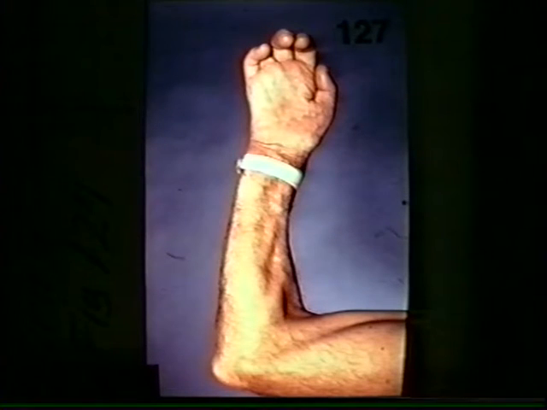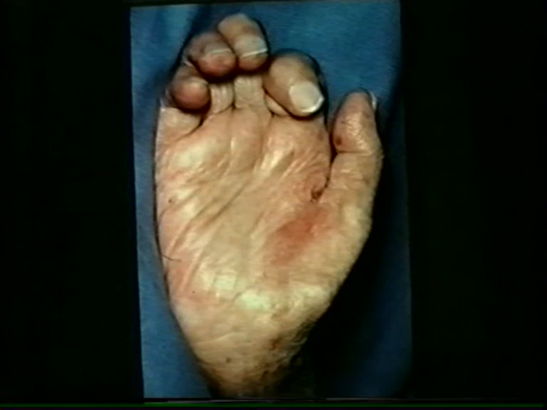What structures have been compromised? Neurological damage to the ulnar and median nerves, vascular damage and infarcted muscle replaced by inelastic fibrous tissue. List the symptoms and signs of ischemia in the forearm following a severe fracture. Another patient illustrating pain, paresthesia, paralysis, pallor, and a loss of pulses.